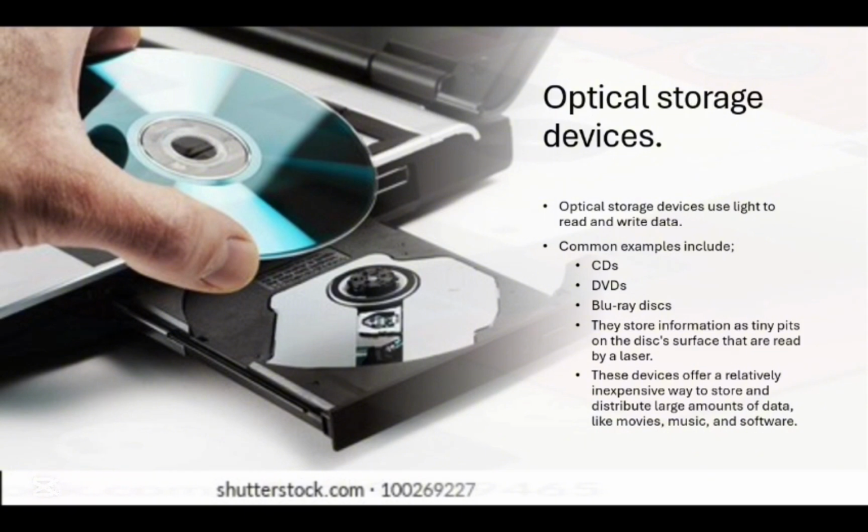These devices offer a relatively cheap way to store and distribute large amounts of data like movies, music, and software. CD or DVD drive image. This shows an optical disc being inserted into a drive, a common action for installing software or watching media in the past.